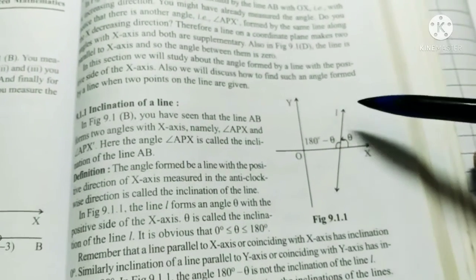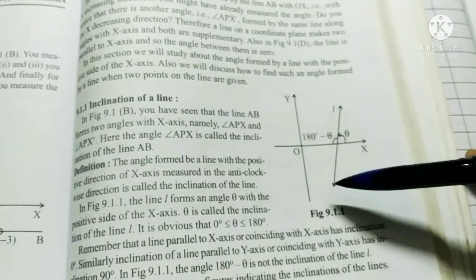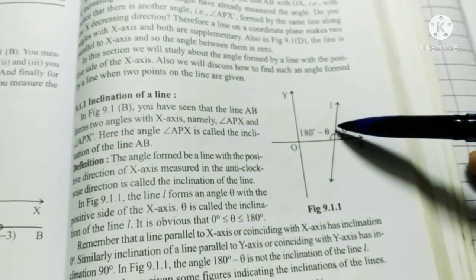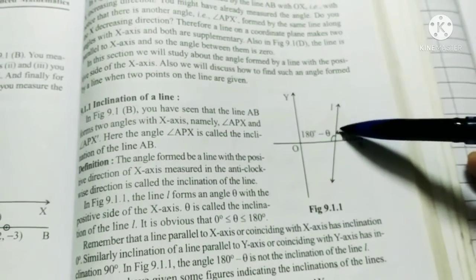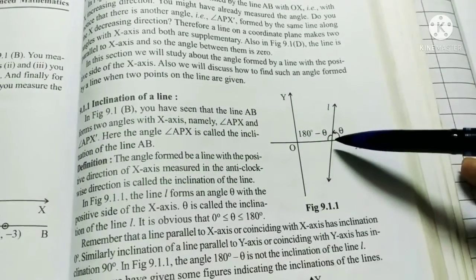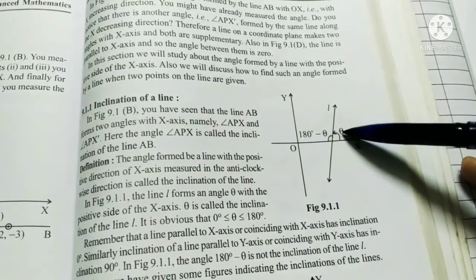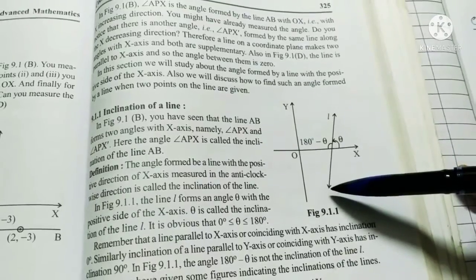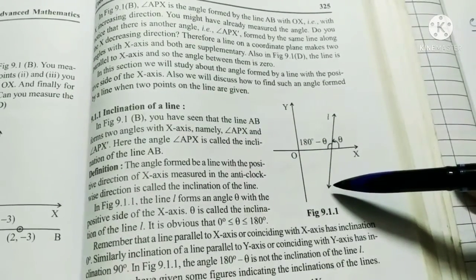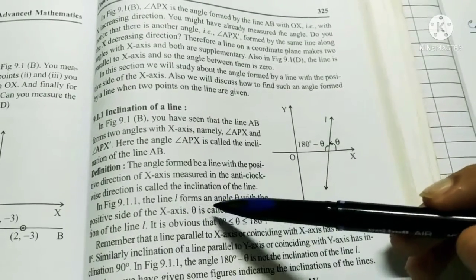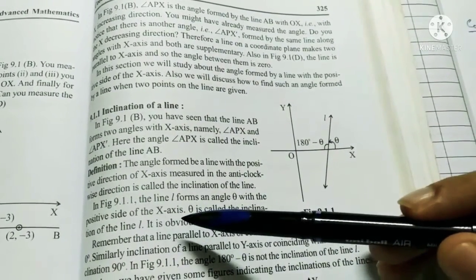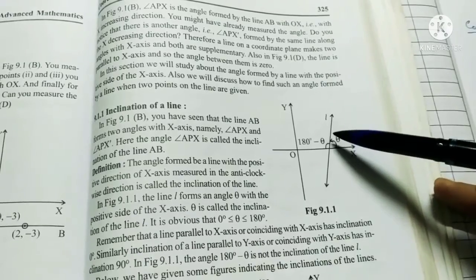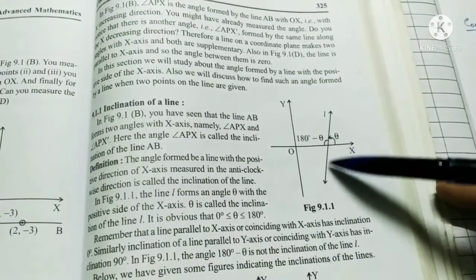Okay, so this is a line L, and it makes an angle, this theta you see, with the positive direction of x-axis. This angle that you are looking at here, this theta, is called the inclination of this line. The line L forms an angle theta with the positive side of the x-axis. Understand? It makes an angle theta with the positive side of this x-axis.